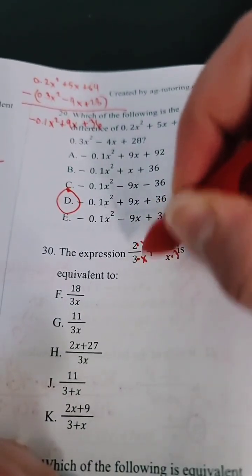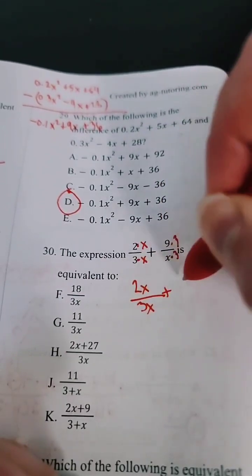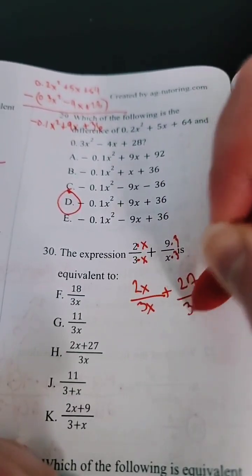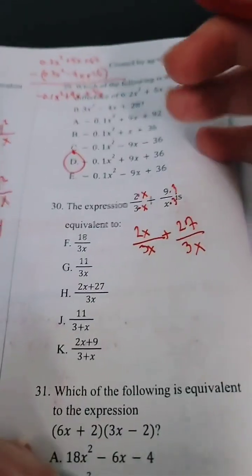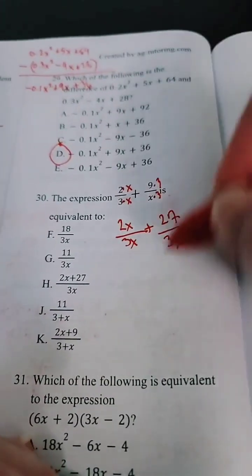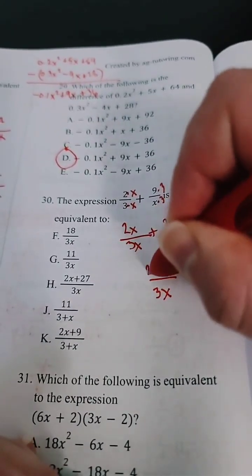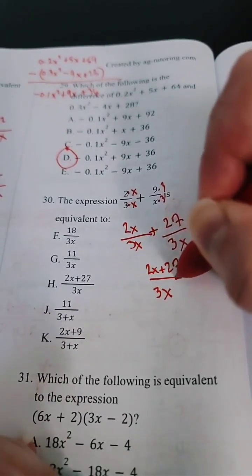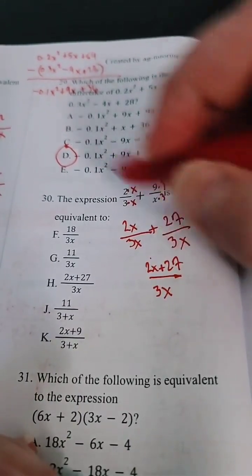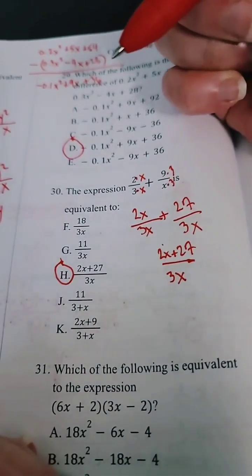So what we're going to do is we're going to get 2x over 3x plus 27 over 3x. And just like when we're adding regular fractions, like when you have 1/4 plus 3/4, you just keep the common denominator, 3x, and you add the numbers in the numerator on top. So we should get 2x plus 27 over 3x, so that would be H for that one.